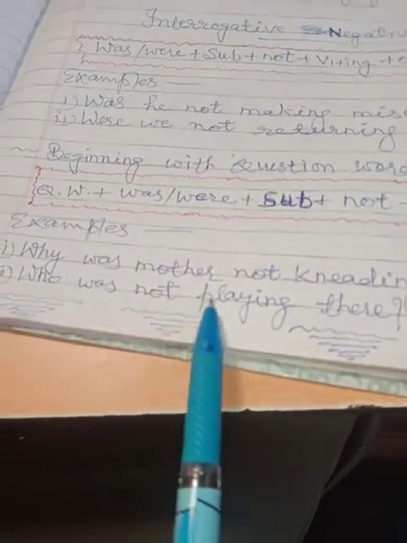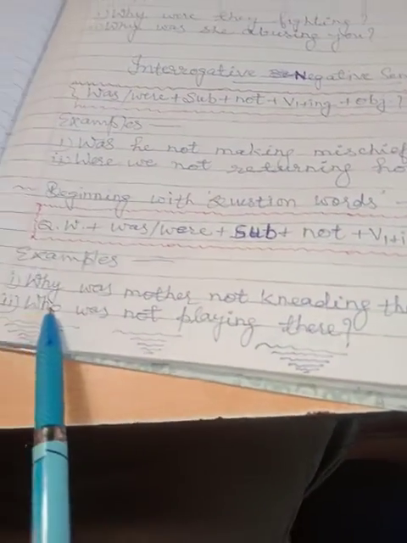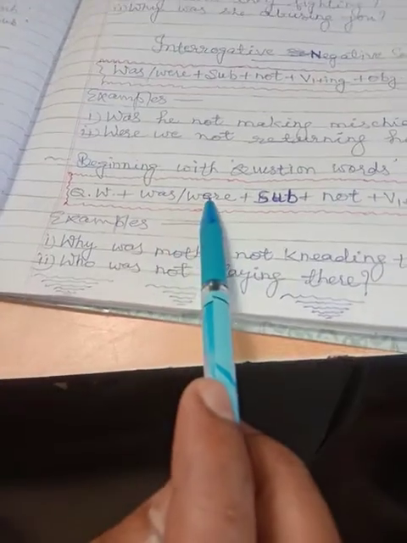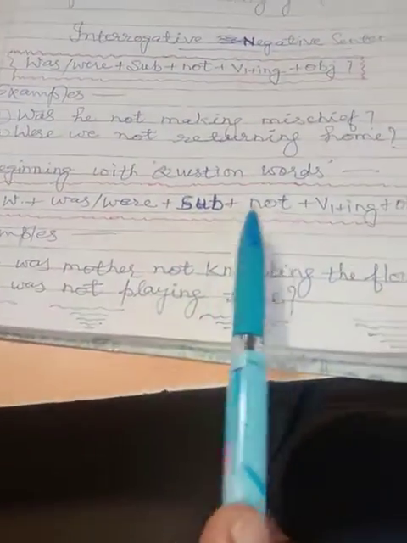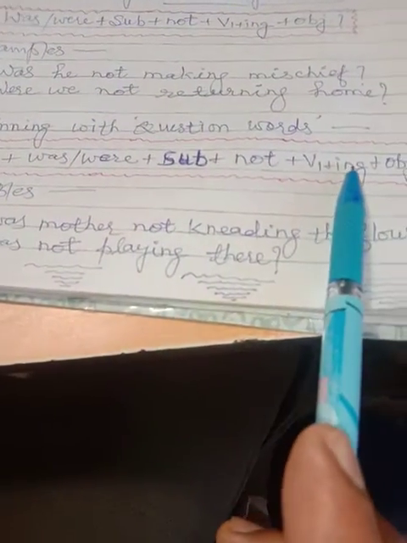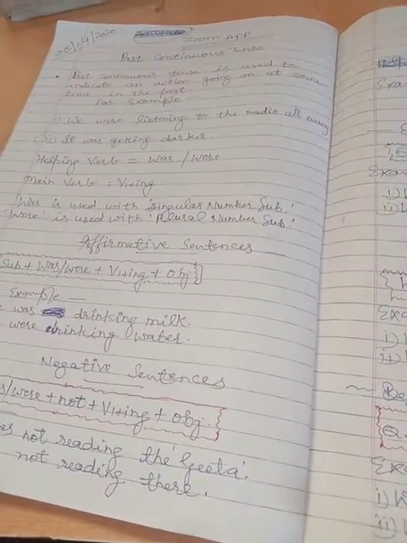Next, who was not playing there? So who is used here as a question word and subject both. Was is used here as helping verb, not is for making negative, playing is first form of the verb plus ing, and there is used here as an object. So that's all about past continuous tense, formation of sentences in past continuous tense.